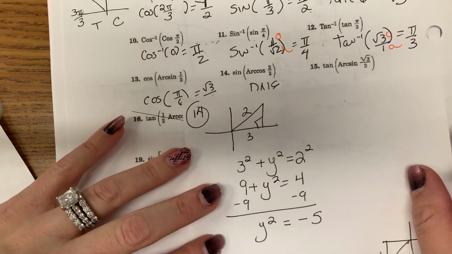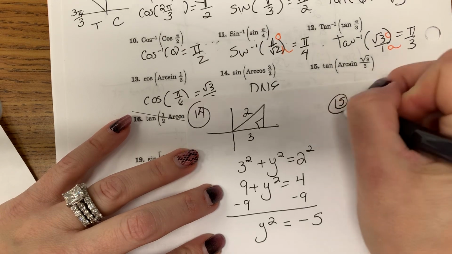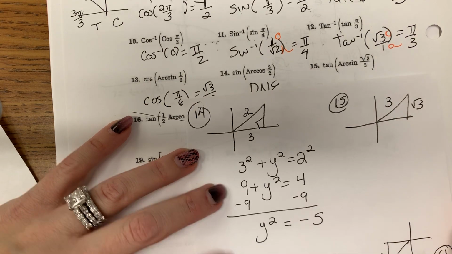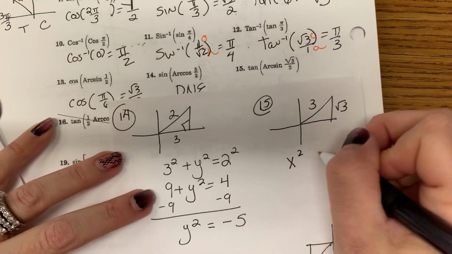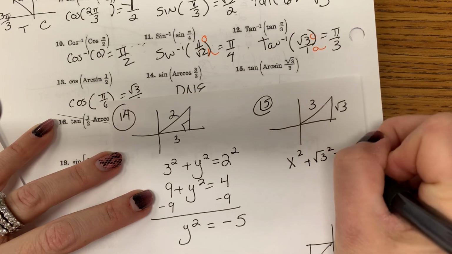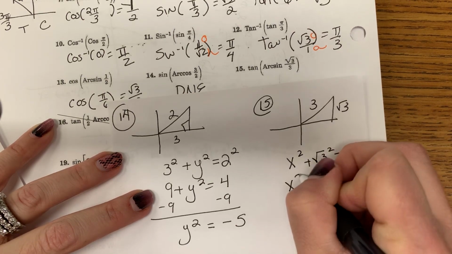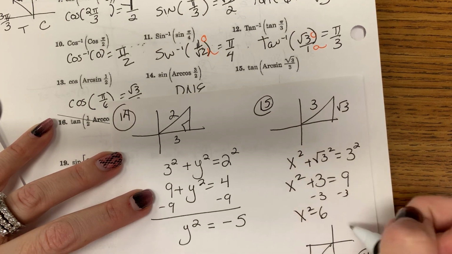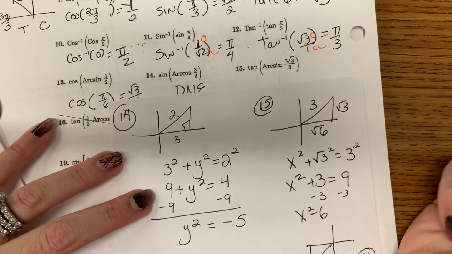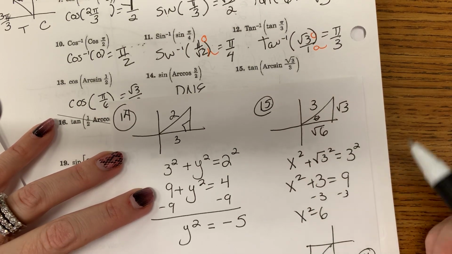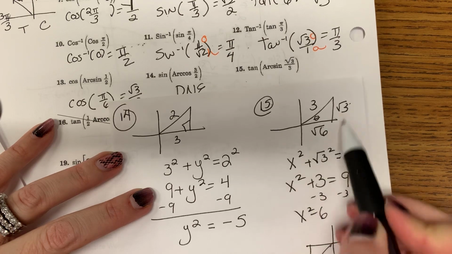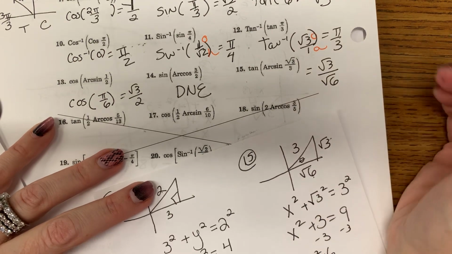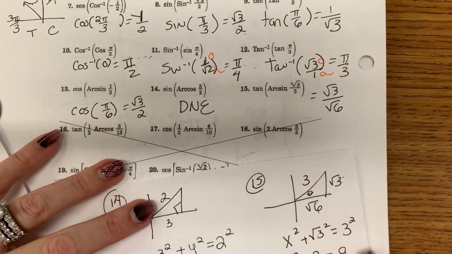Let's try 15. Opposite over hypotenuse. So let's see, x squared plus y squared equals r squared. This one will work. X squared is 6. So this side is the square root of 6. Here's my theta. So then tangent of this picture is opposite over adjacent, which is root 3 over root 6. You can leave that as an answer.